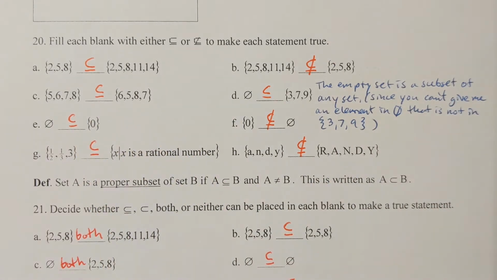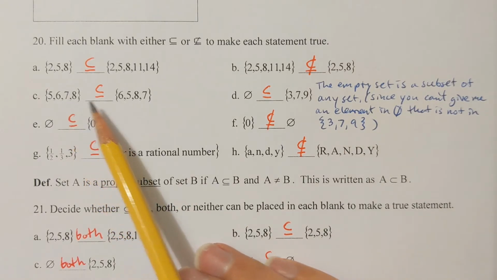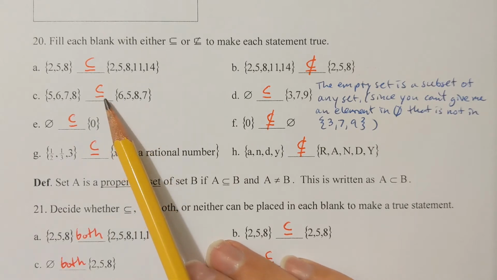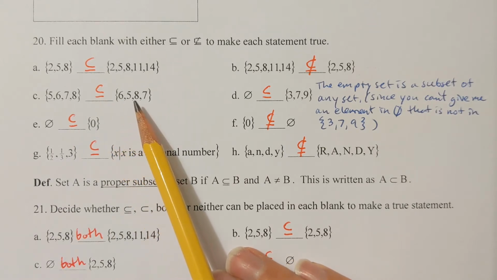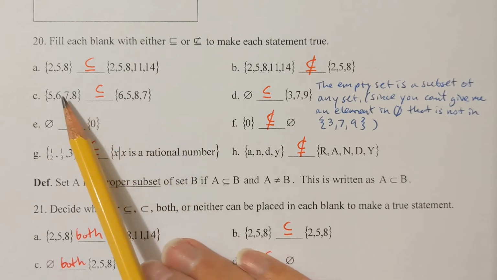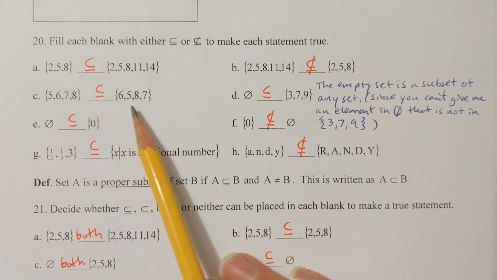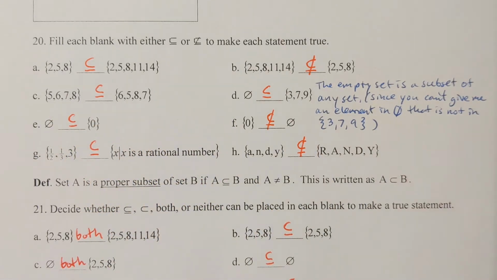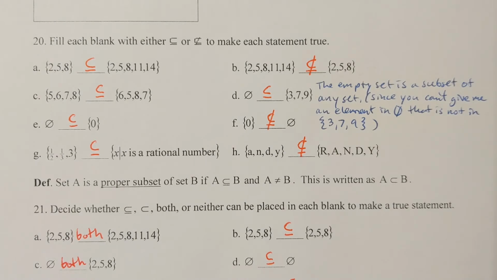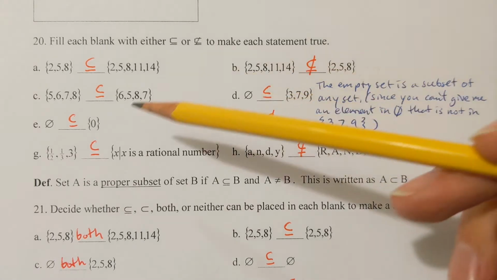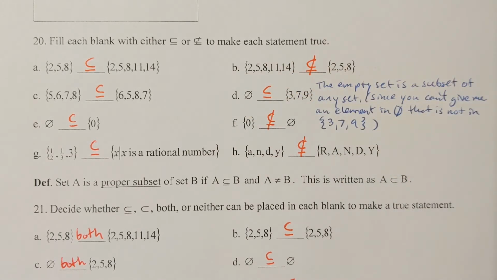Remember, with set notation, you can mix up the elements as long as you've got them all, and it's not going to matter. So in part C, I've got the set containing 5, 6, 7, and 8, which is a subset of the set containing 6, 5, 8, and 7. Yeah, that's true, since every element is seen in the set here on the right. In other words, any set is always going to be a subset of itself. And that's all we're saying there in part C.